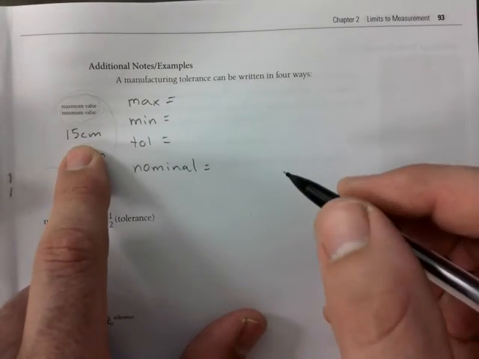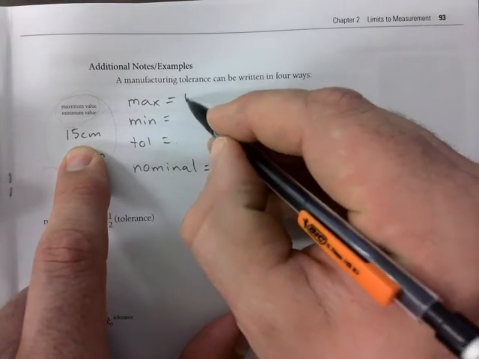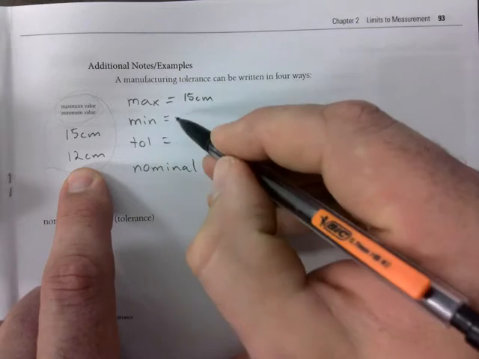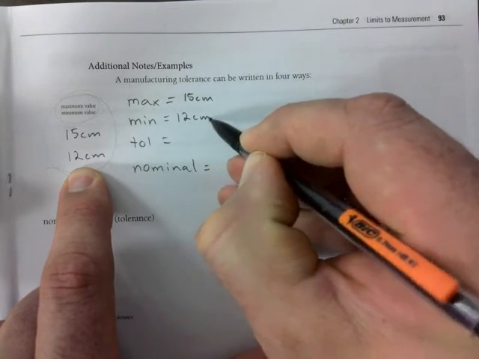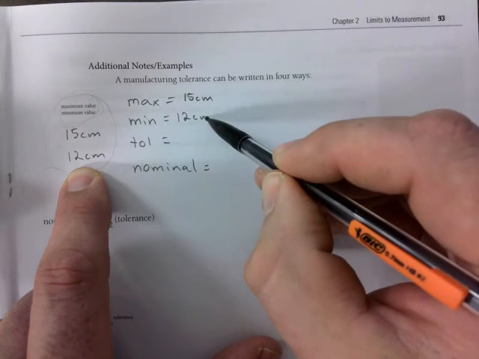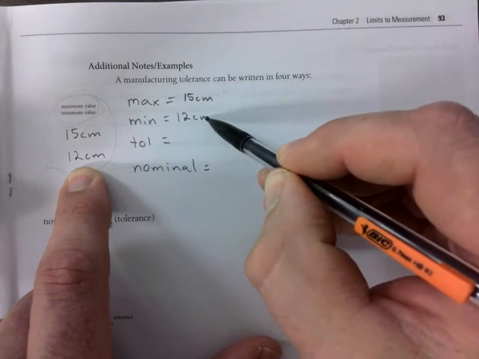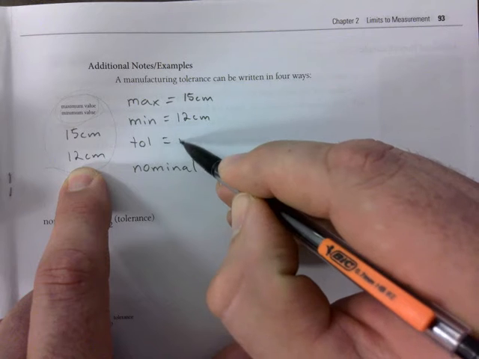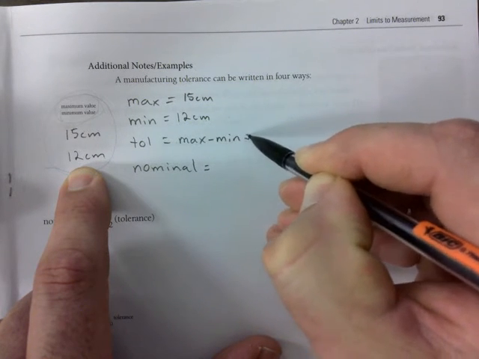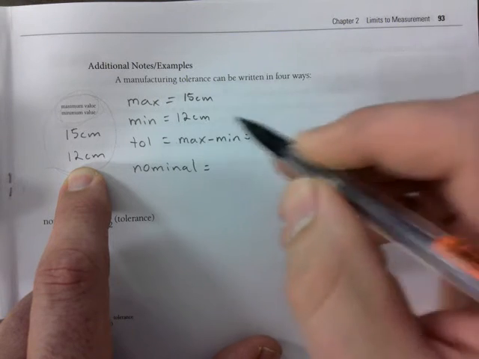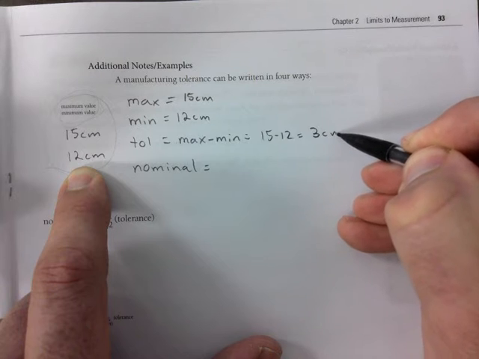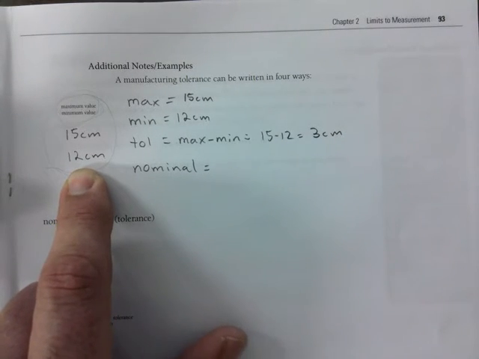So what's the max here? Duh, Mr. Dirksen, it is 15 centimeters because that's the biggest number. What's the min here? Just follow me, okay? Because it's going to come in handy later. The min is 12 centimeters. That's the smallest they allow. What's my tolerance? Tolerance is max minus min, which we already did. So it's 15 minus 12, which is 3 centimeters. Make sure you have units every single time.